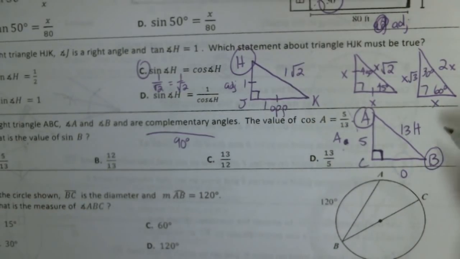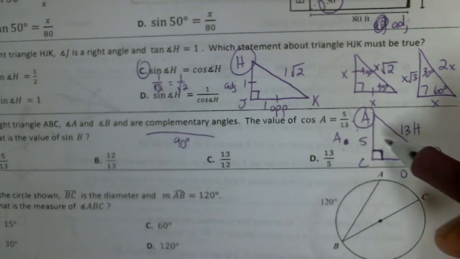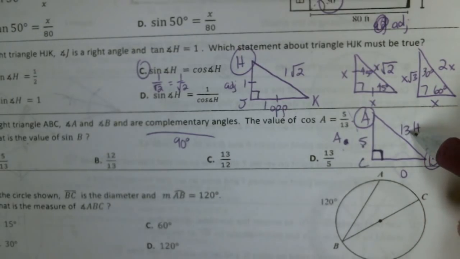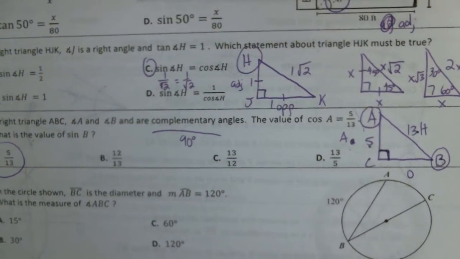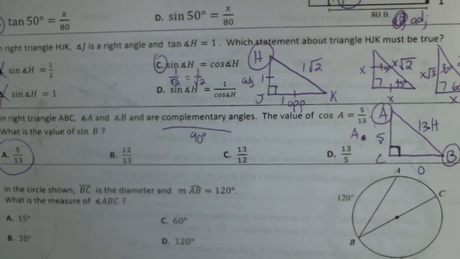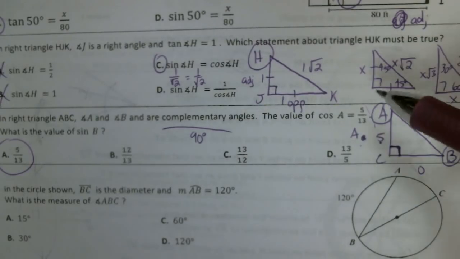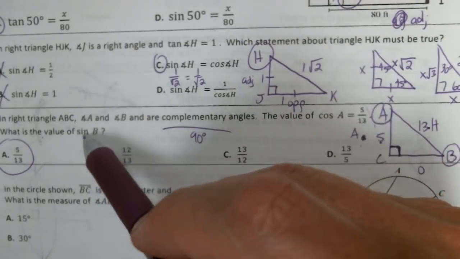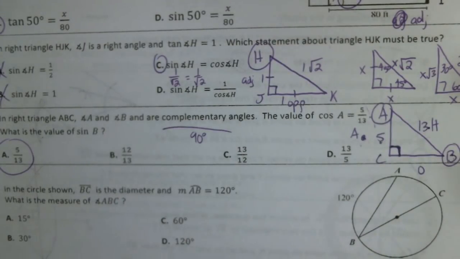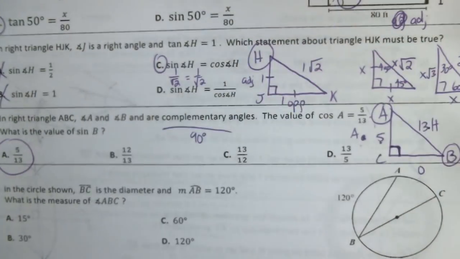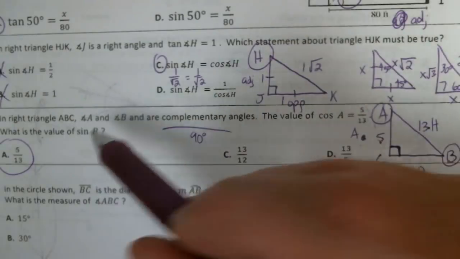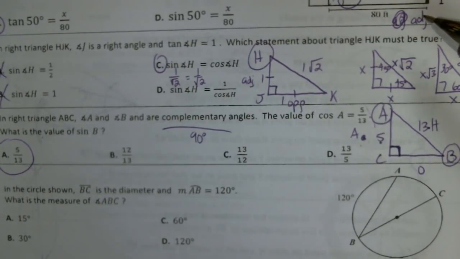All right, so now when I look at B, the sine is defined as opposite over hypotenuse. Guess what? Opposite over hypotenuse is also 5/13. If you see this on the test, guys, you can remember the little shortcut. The cosine of an angle is always the same as the sine of the other angle. Cosine of A always equals the sine of B, or the sine of A equals the cosine of B. Every single time.